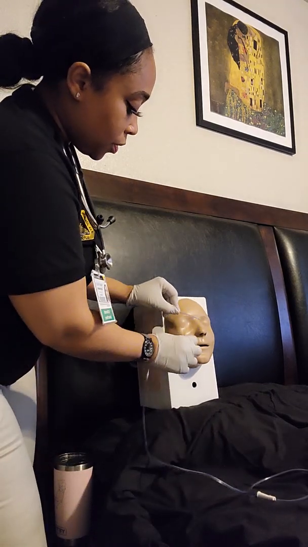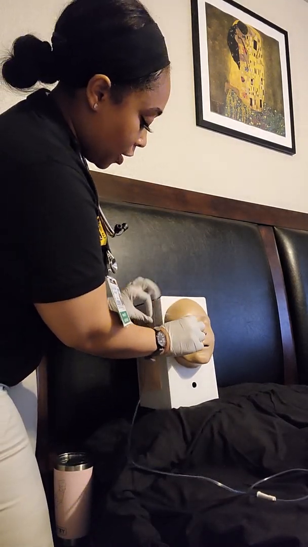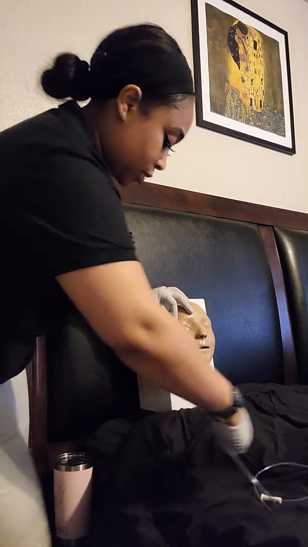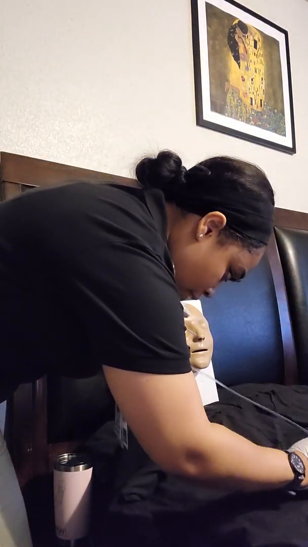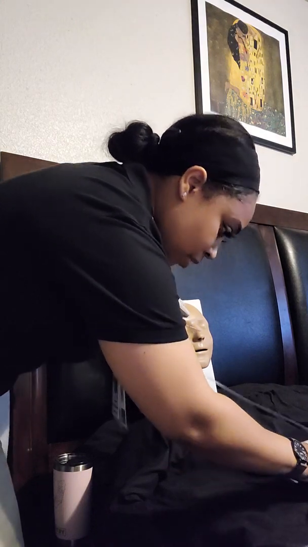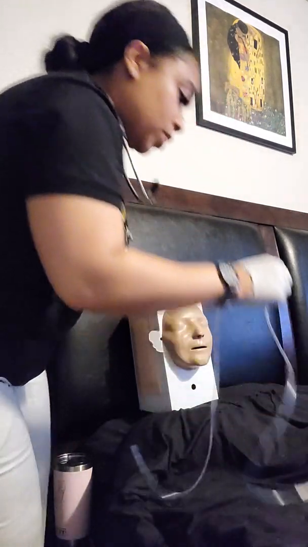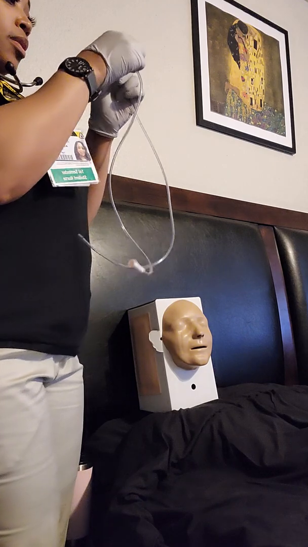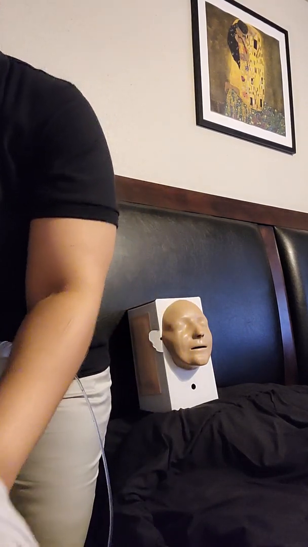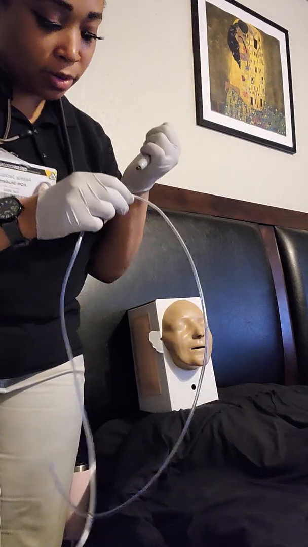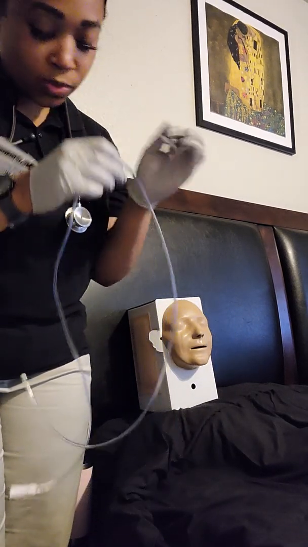So I'll start at the tip of your nose, behind your ear, and I'm going to stop at your xiphoid process. All right, so I'm about 60 centimeters down, and what I am going to do is go down another 3 centimeters. All right, I'm going to mark that with my Sharpie so I can know where to stop at.